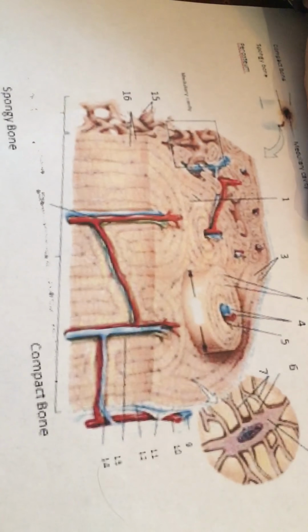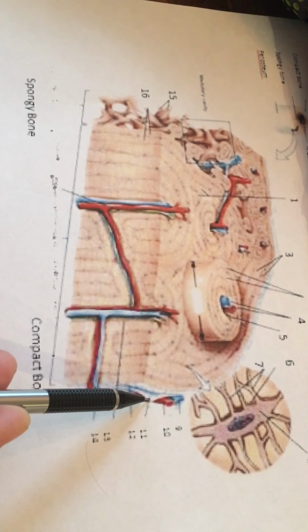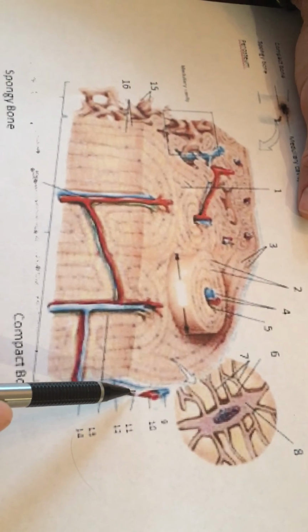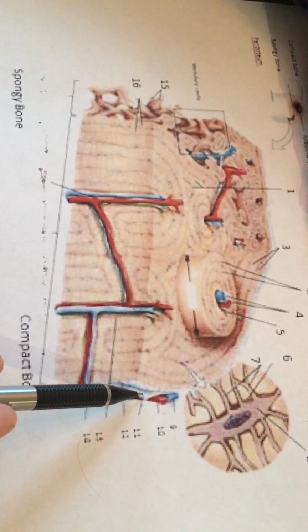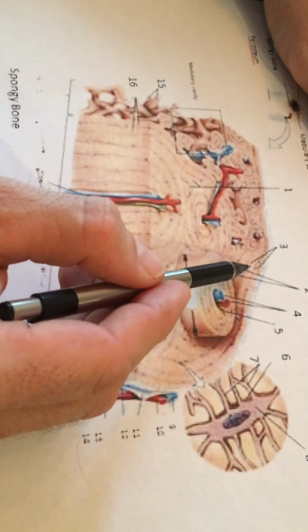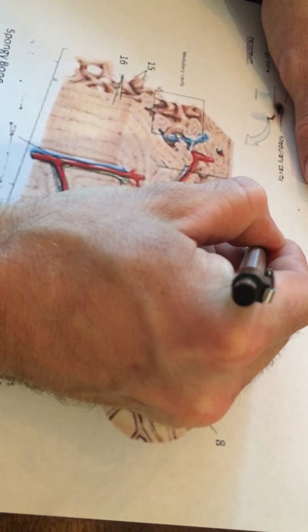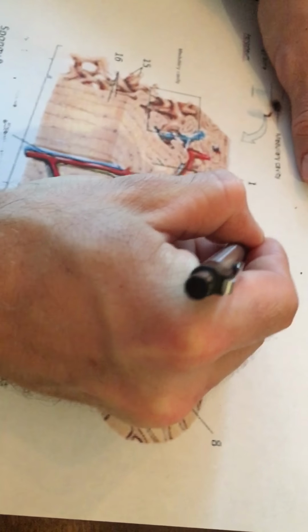And last but not least, we got the compact bone, which this is not the best picture, but it was the closest one I could get. And like I said, I'm a horrible artist, so we're gonna go with this picture. So you have the periosteum, which is the outer fibrous layer of the compact bone. Within that layer, you have the circumferential lamellae.